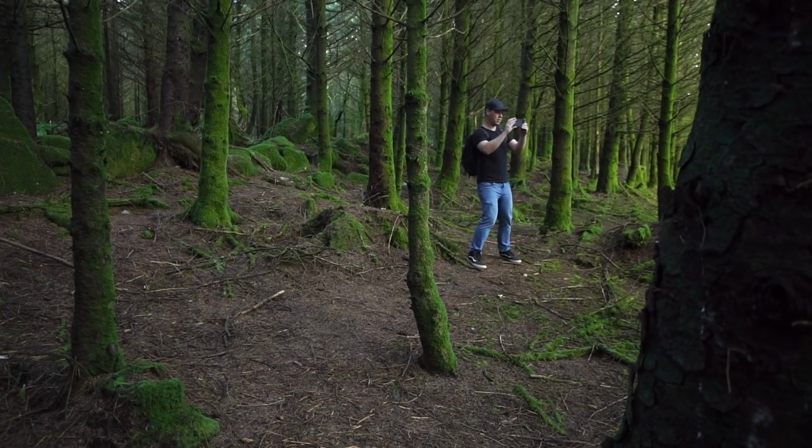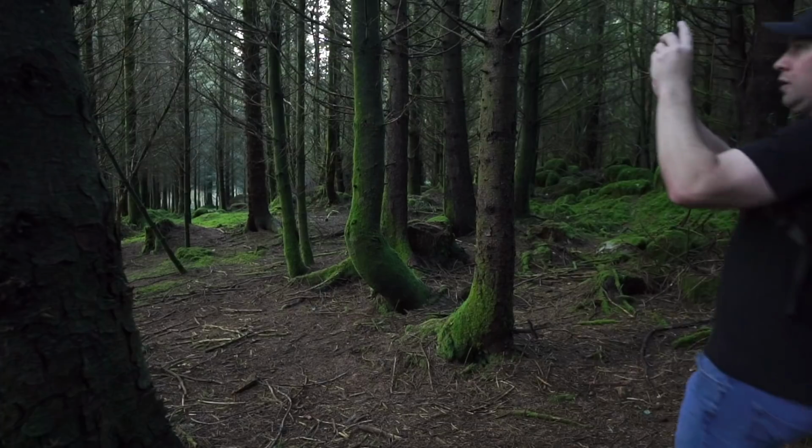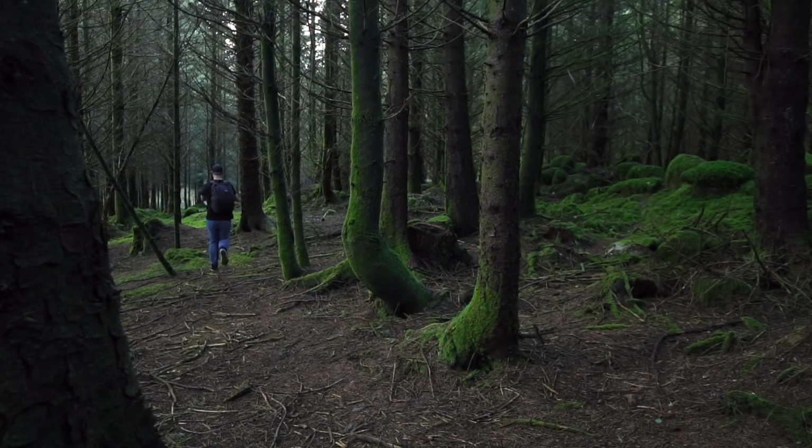Take this shot here, for example. I'm going to hit record and then run through these trees, pointing my camera left, right, up, down. I'm going to keep going for around about 10 seconds. Now, music is so important for this one, because when we combine this shaky style of shooting with the right type of music, we get a very dramatic and suspenseful feel. Let's take a look.